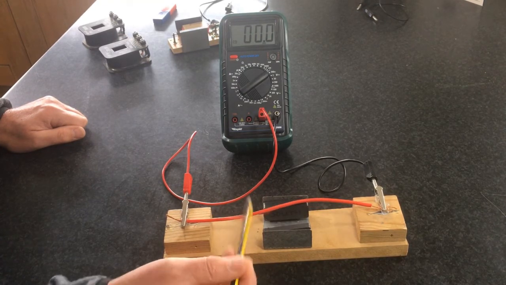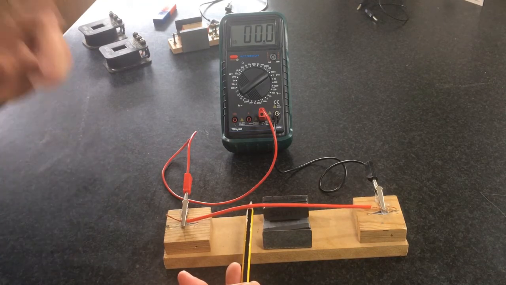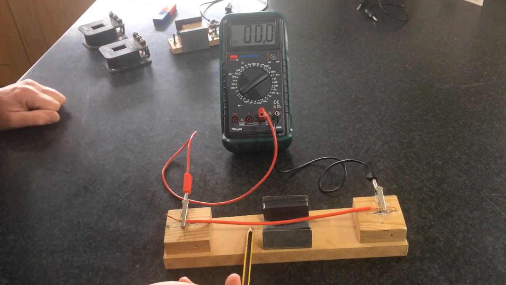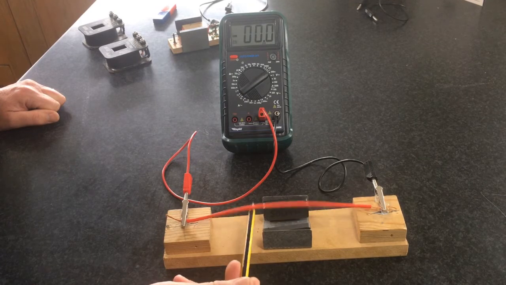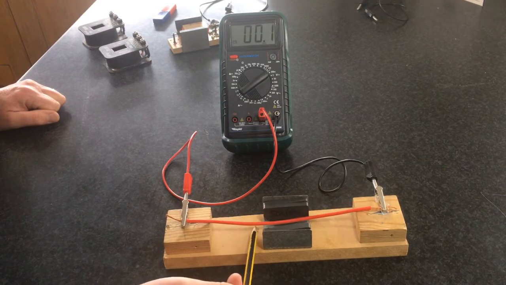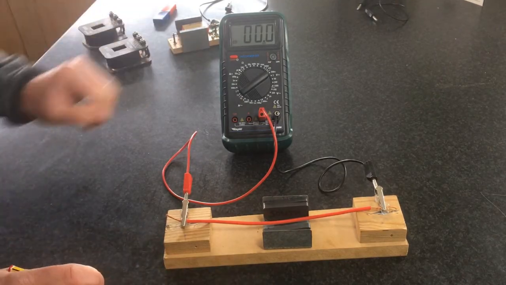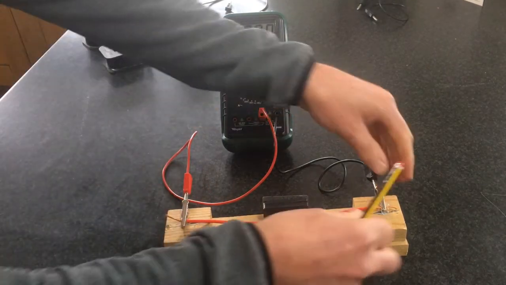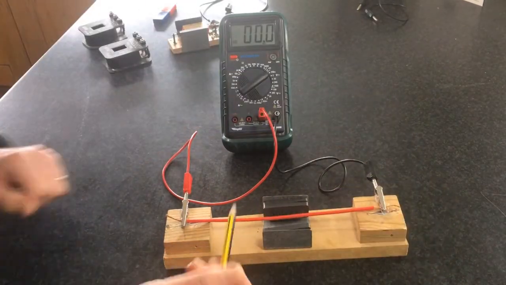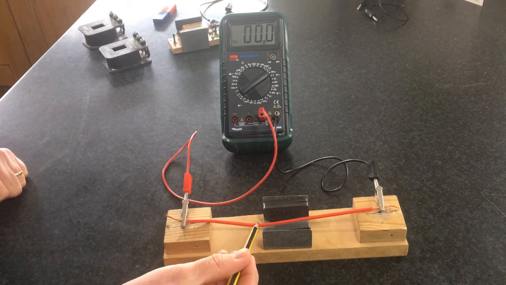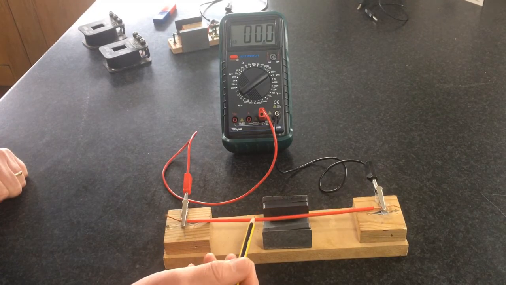Okay, got a little bit, 0.2 of a millivolt. Let's do it again, let's move it up. 0.1, move it up again. 0.1. A tiny amount of voltage. Let's just tighten it up and then move it the other way. If I move it down, making about the same.